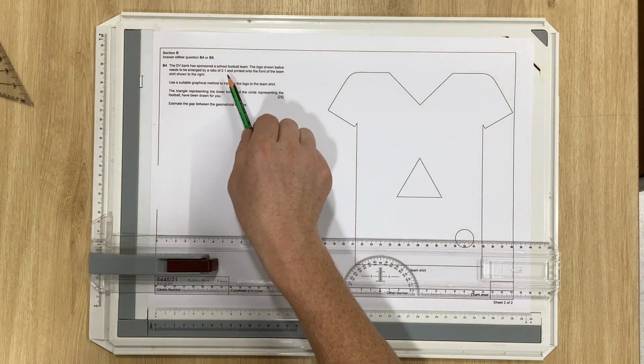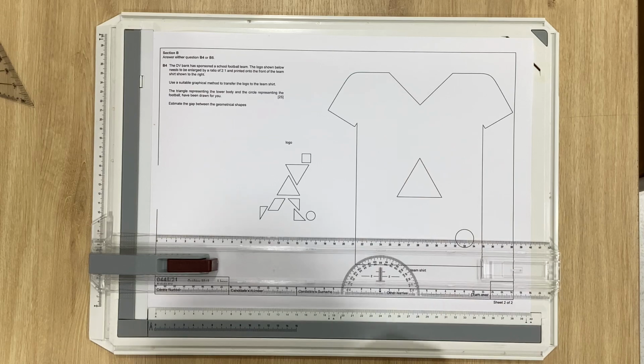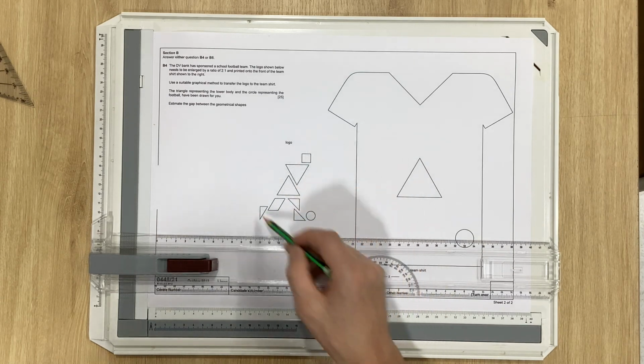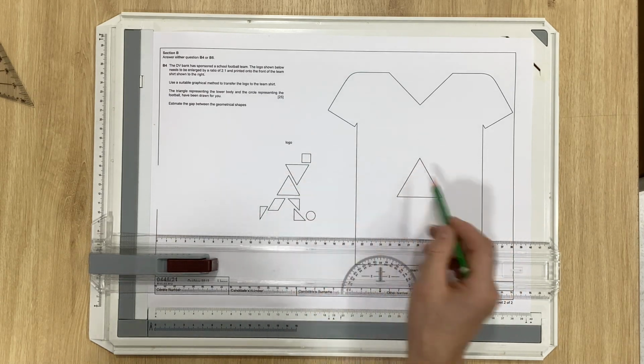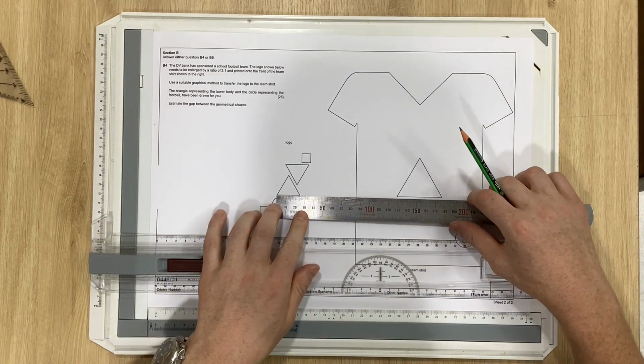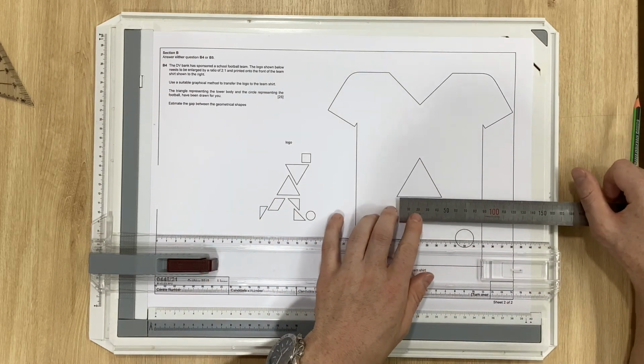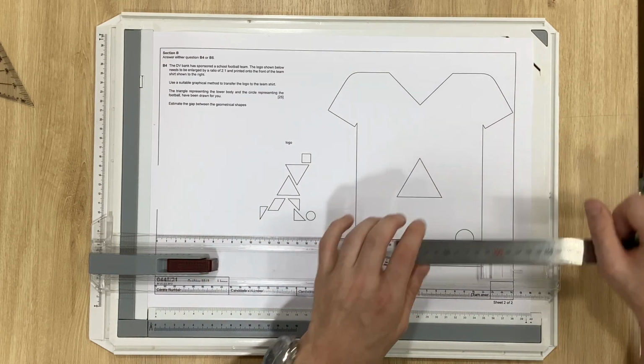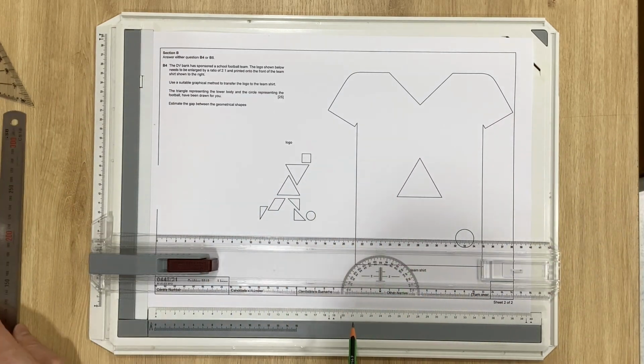So, the ratio of 2:1 means it needs to be twice the size of what's been there. So this bit, this one, it's going to be twice the size of that. So we can quickly just check the size of it, and I can look at this bit and I can see that is 25 millimeters and this then is 50. So that is twice the size of that, so it shows it there.